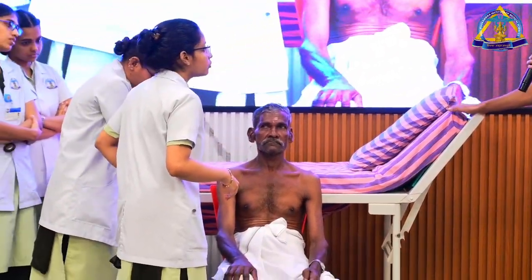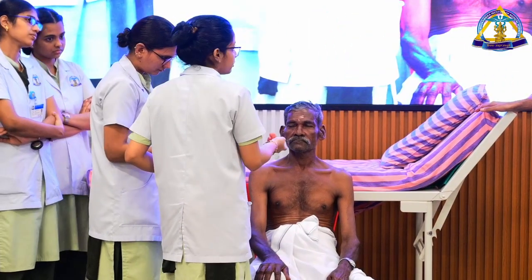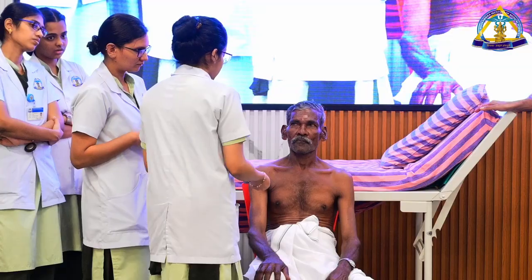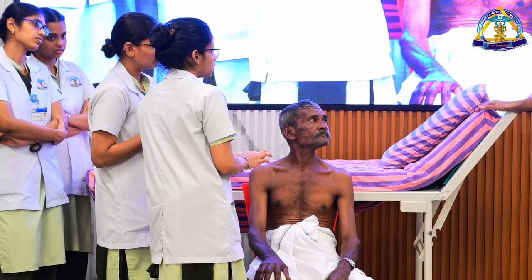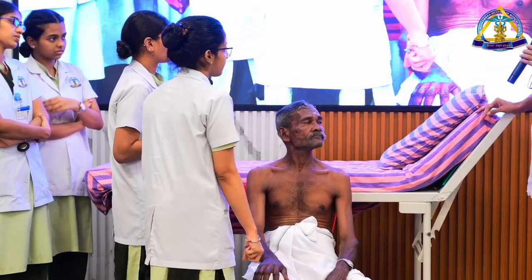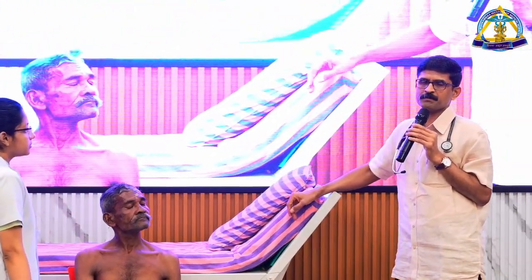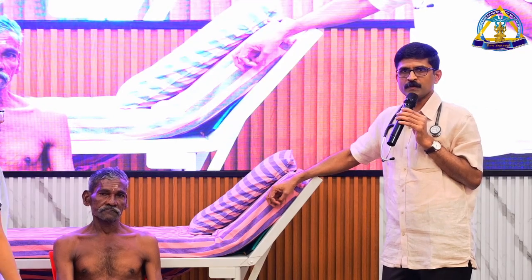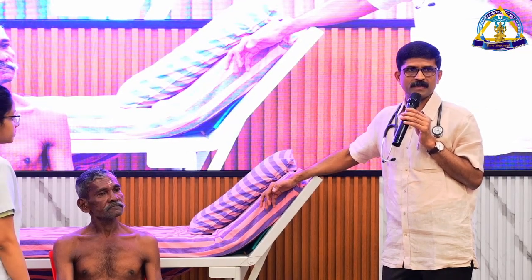Object like keys or a watch, if the patient is familiar with the object, it should be kept in the palm, and with the eyes closed, the patient should find which object it is by feeling it. So place the object in the hand, ask the patient to close his eyes and identify the object. We should be more familiar with the patient. That's very important.